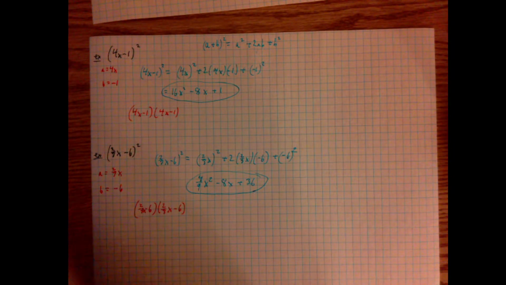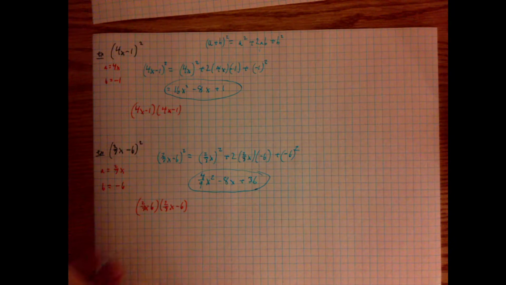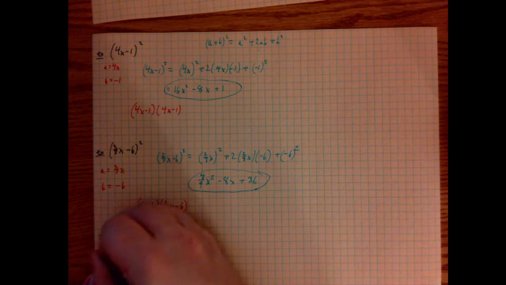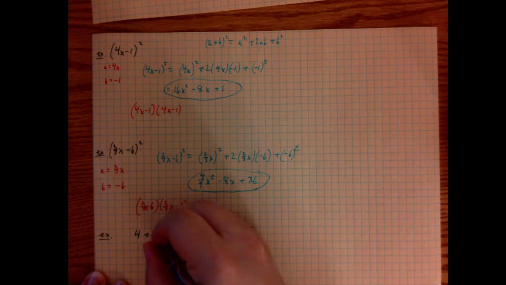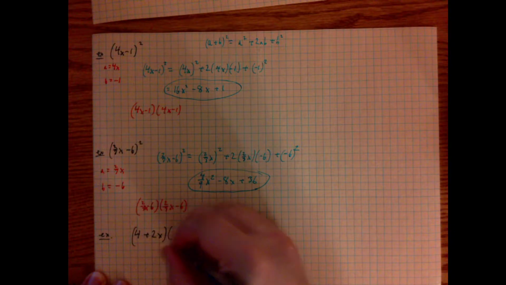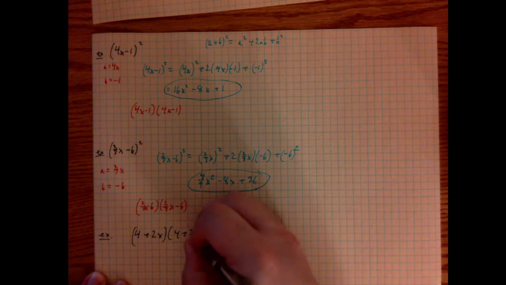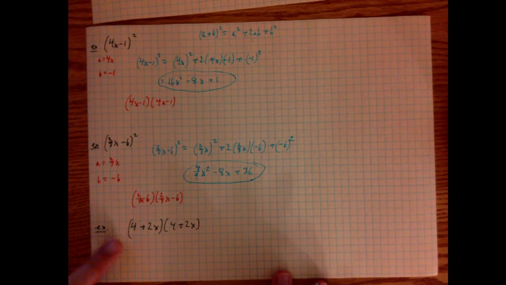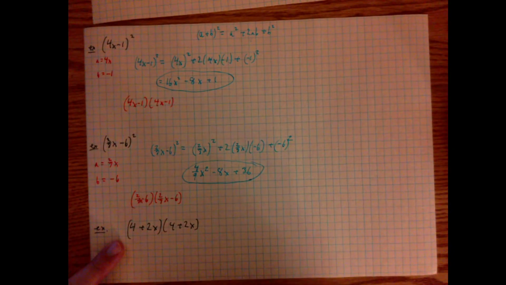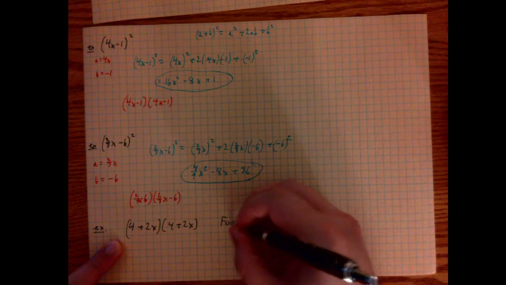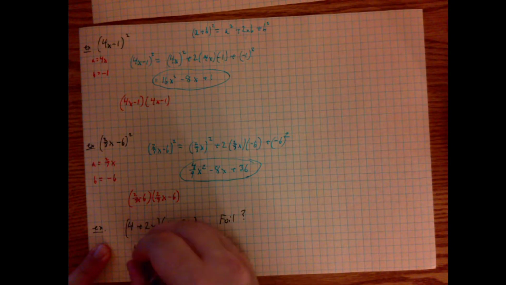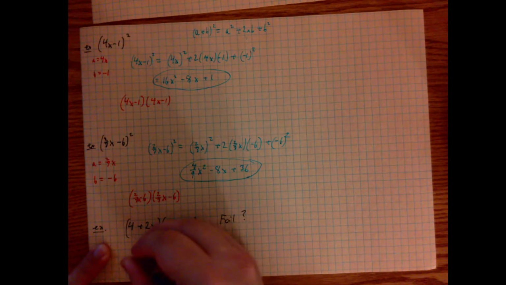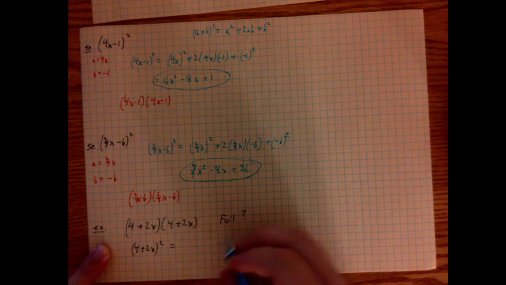And keep in mind, it is possible, as a third example, and our final one before I move on, to see it written the other way, and be like, oh, I guess I'm going to FOIL this. But in fact, we could just think of this as (4 plus 2x) squared and then use our shortcut.